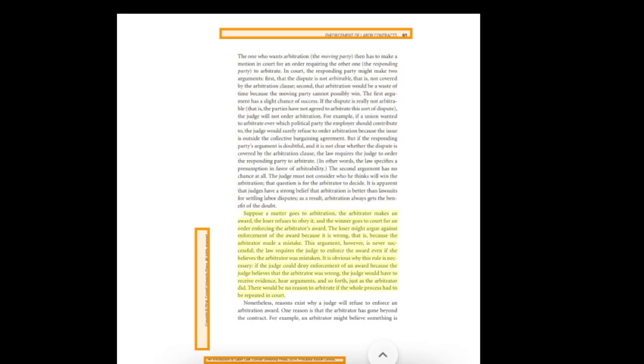Suppose a matter goes to arbitration, the arbitrator makes an award, the loser refuses to obey it, and the winner goes to court for an order enforcing the arbitrator's award. The loser might argue against enforcement of the award because it is wrong, that is, because the arbitrator made a mistake. This argument, however, is never successful. The law requires the judge to enforce the award even if she believes the arbitrator was mistaken.